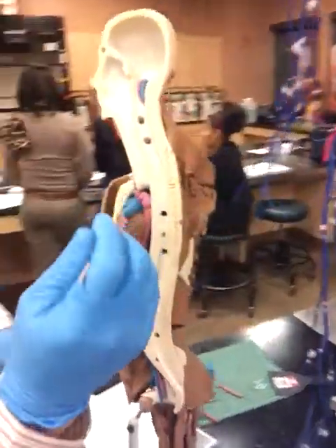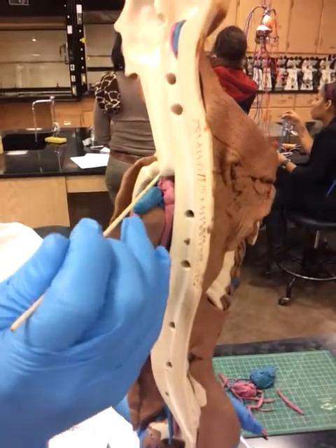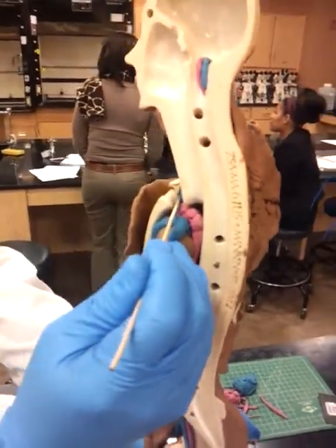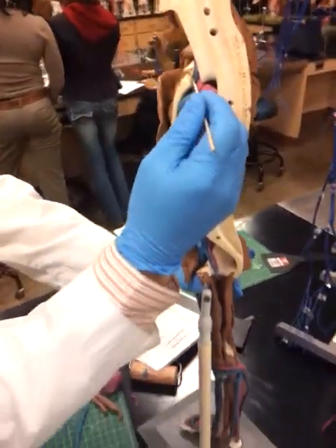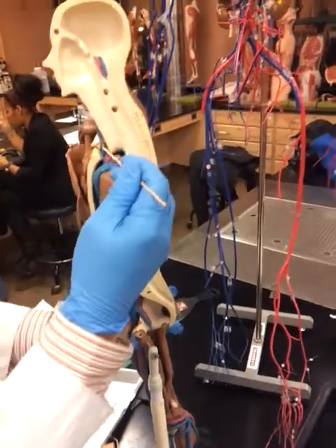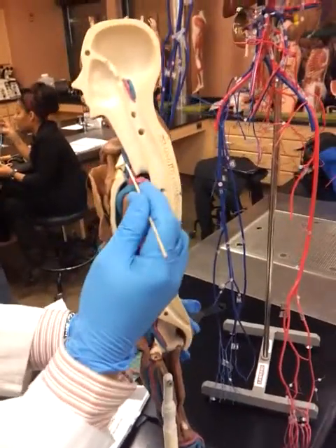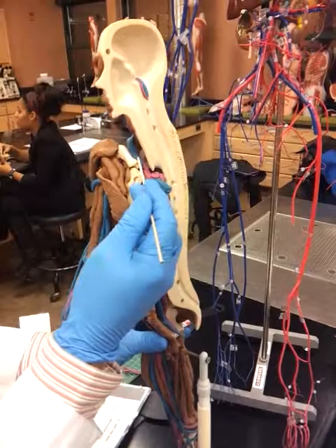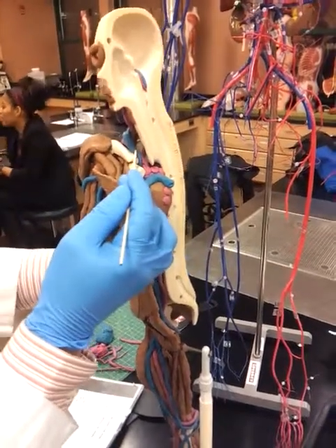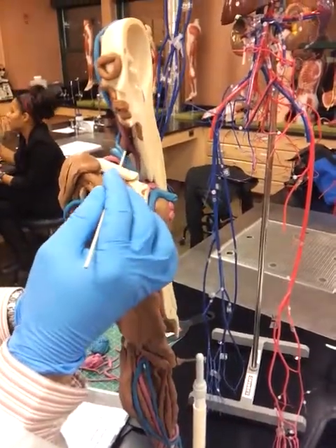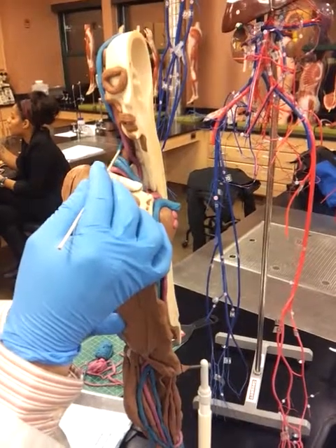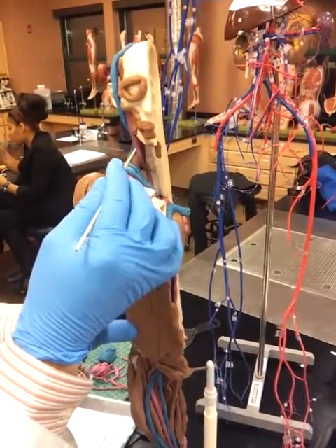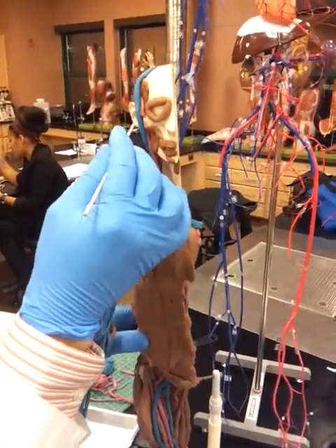This one here is the superior vena cava. And the first branch will be the brachiocephalic vein. If we follow the brachiocephalic vein, we have here the jugular vein, and this one is considered the external jugular vein.